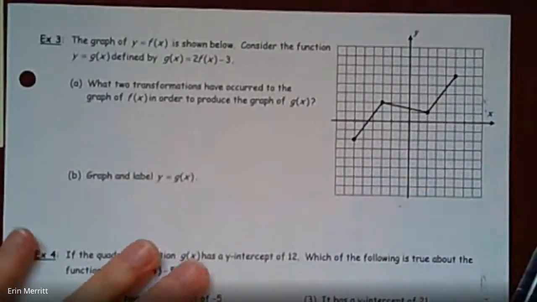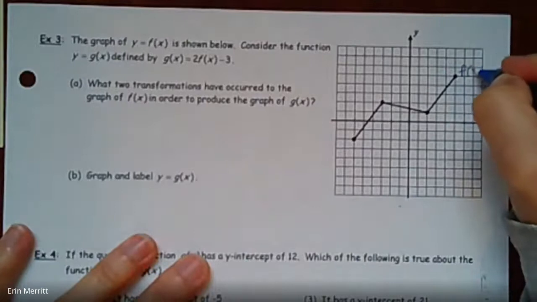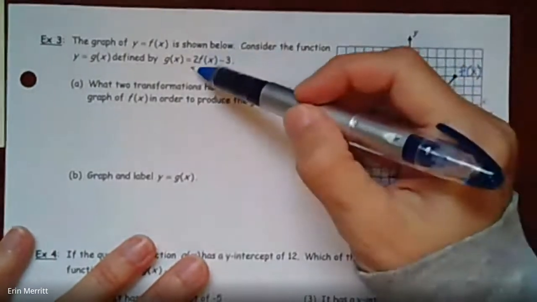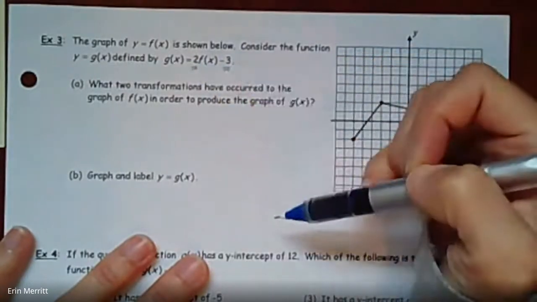It says the graph of f of x is shown. So that's this kind of squiggly guy over here. Consider the function y equals g of x given by g of x equals 2 times f of x, and then -3. Okay. First of all, it's saying what 2 transformations are you going to do to f of x to produce g of x? So just based on the little equation here, you've got the 2, you've got the -3.